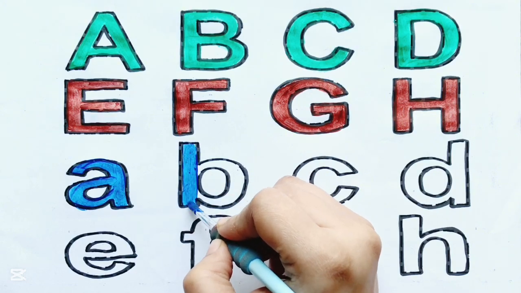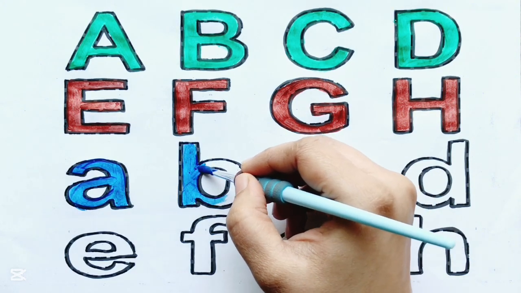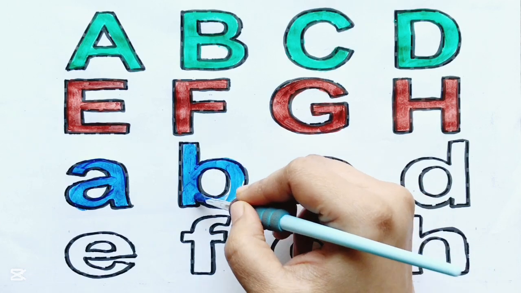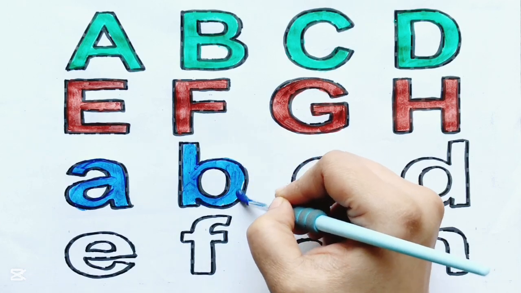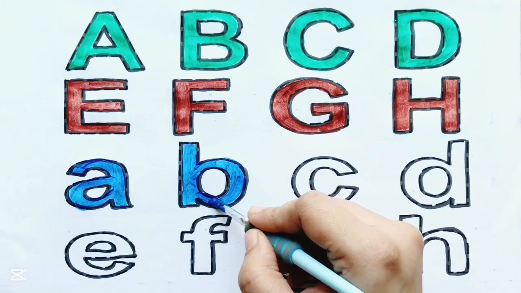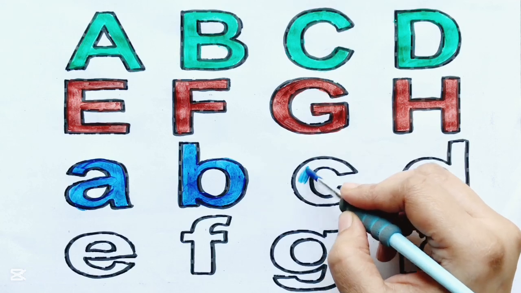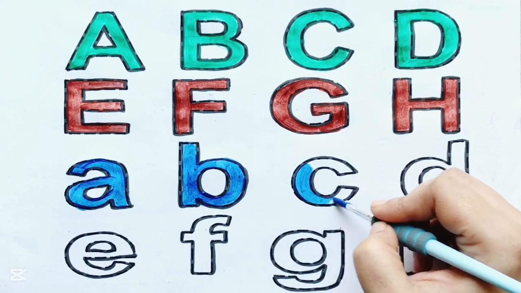B for butterfly. Letter A. Apple, angel, address, animal, answer, April, autumn, ambulance, airplane, arrow. C for cow.